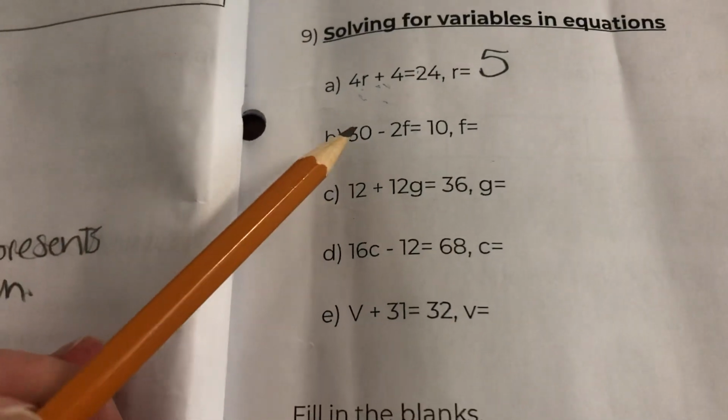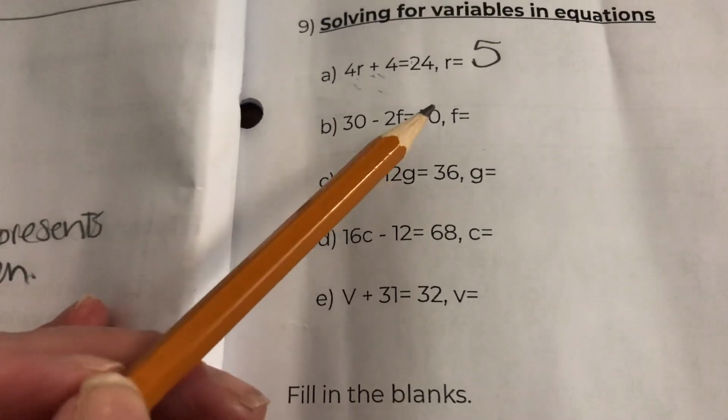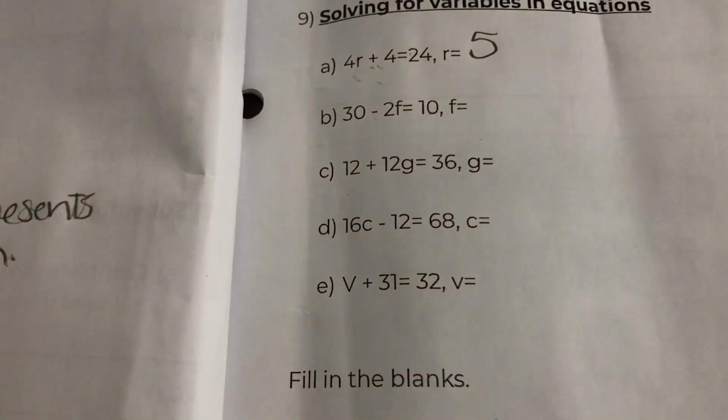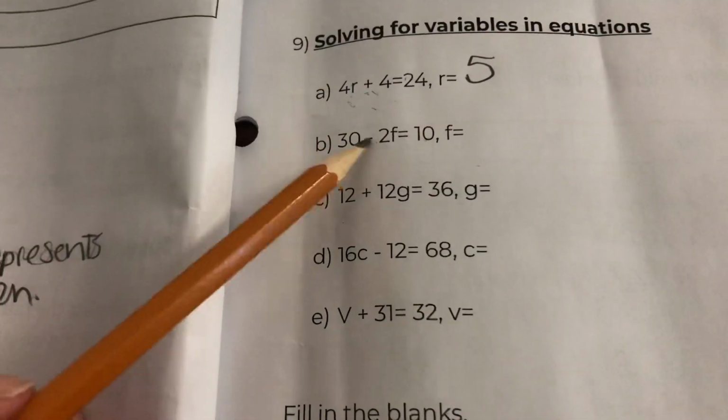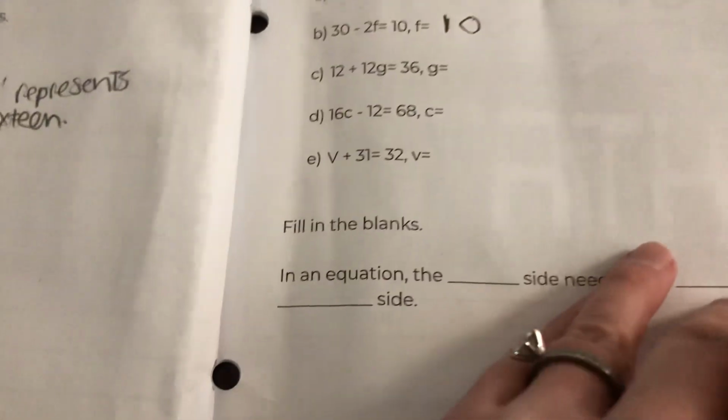For this next one, you're asking yourself, 30 take away 2 times what equals 10. If this side equals 10, this side has to equal 10. So you're figuring out, okay, well, 30 take away 20 is 10, and 2 times 10 is 20. So that means that F has to equal 10. Okay, so I want you to figure out the variable for all of these. Fill in the blanks. I helped you guys out with yesterday through email.